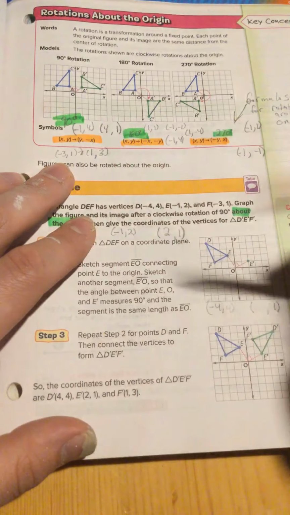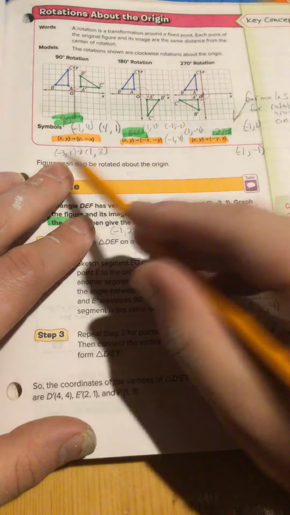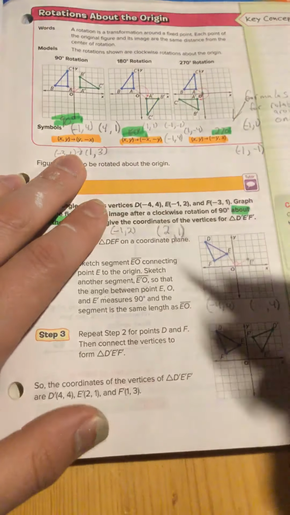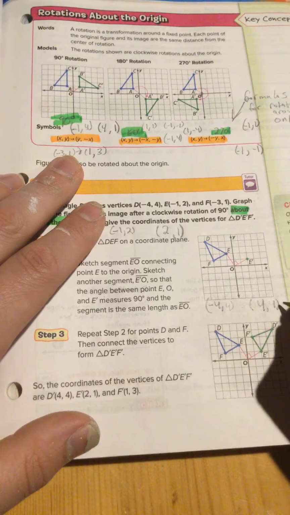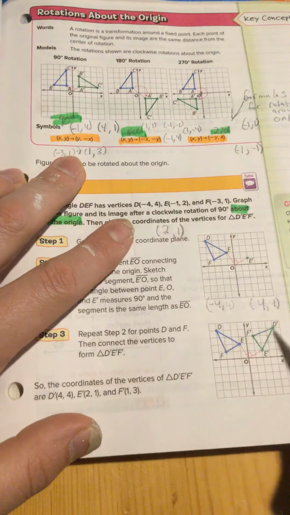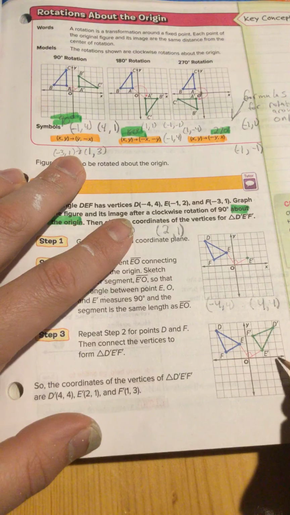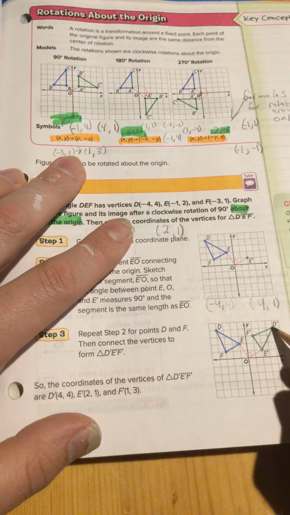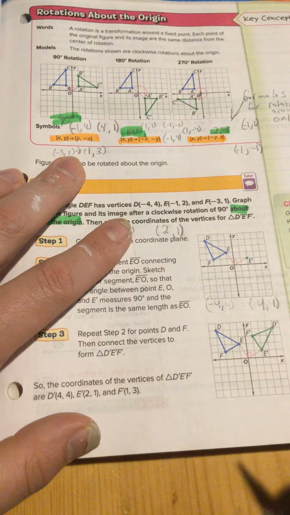Now, our Y value, which is 4, is going to move to the front of the parentheses. Y is now in that position, so we're going to have 4, 4. Let's look where they had their D. Their D is now at 1, 2, 3, 4. Right where we had it.